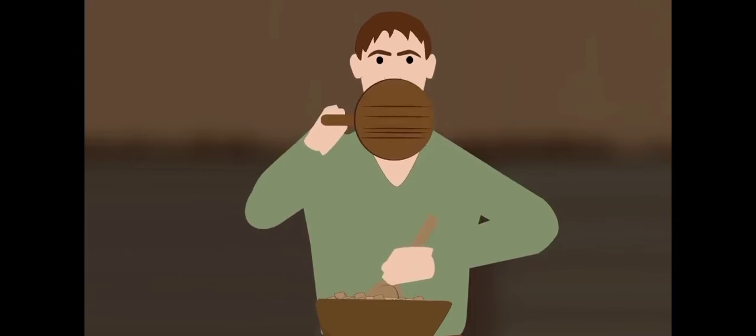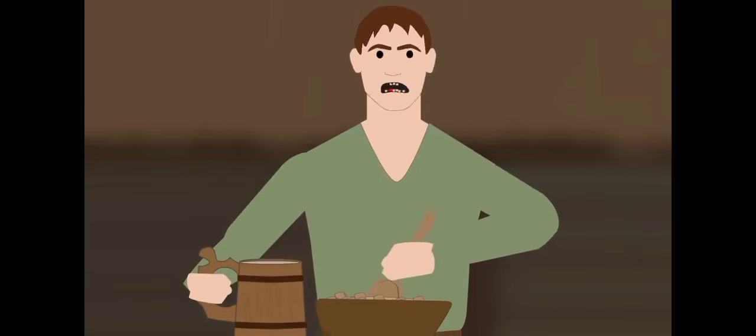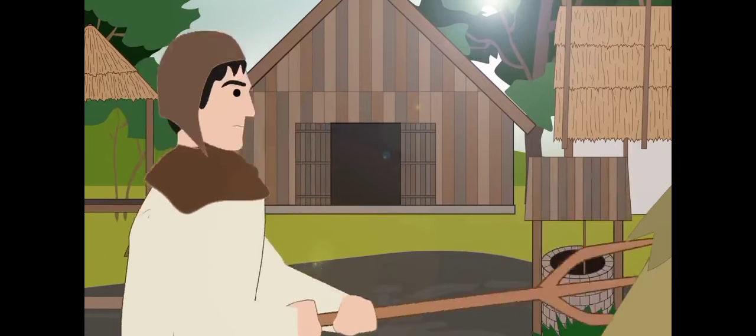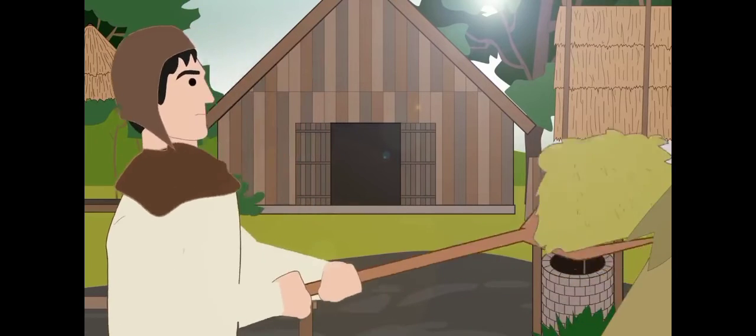Ale was part of the payment that the peasants received for working the lands of the manor. The peasants received portions of everything produced on the land, although more expensive items were given in smaller quantities.